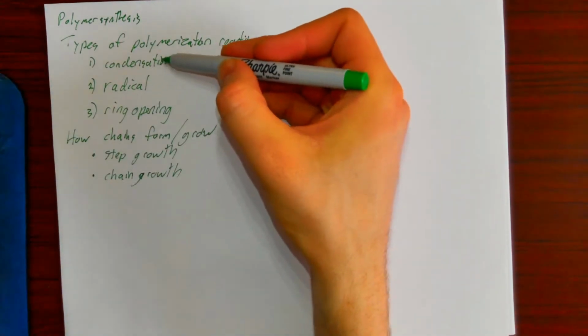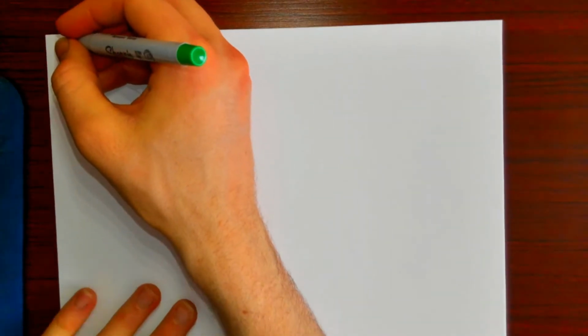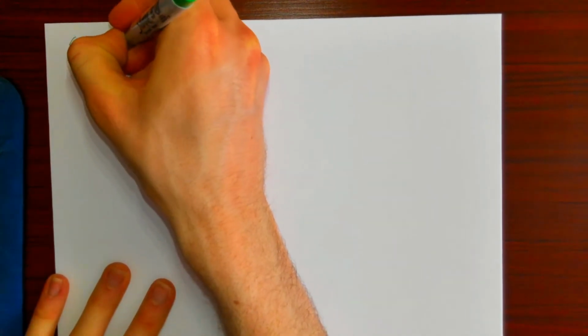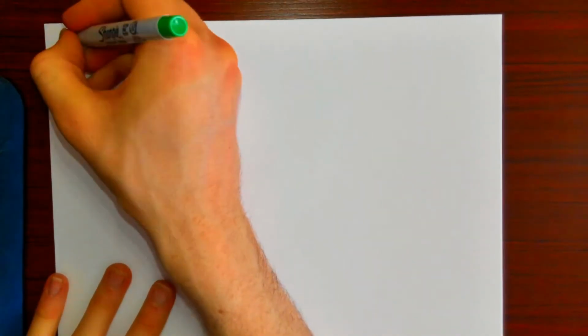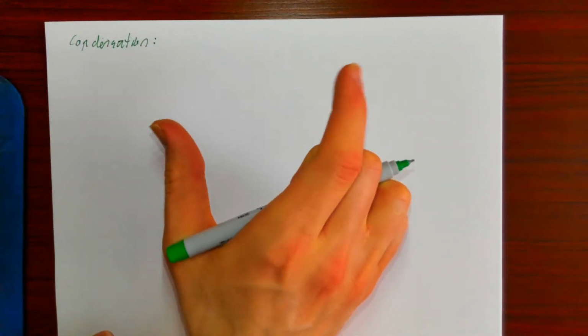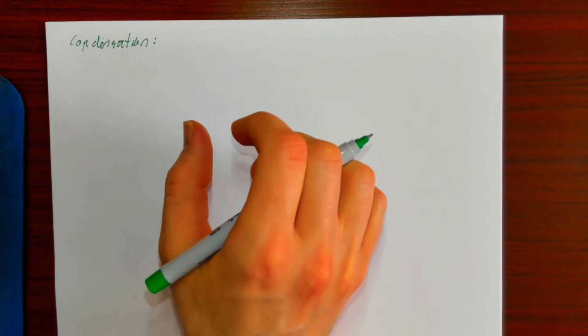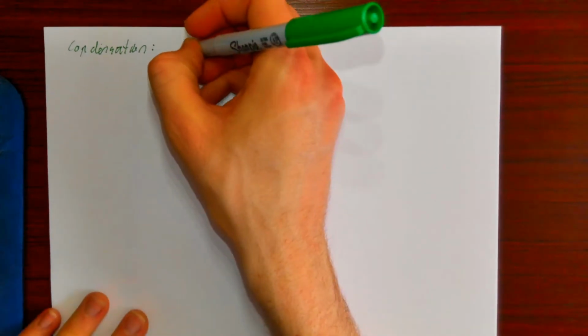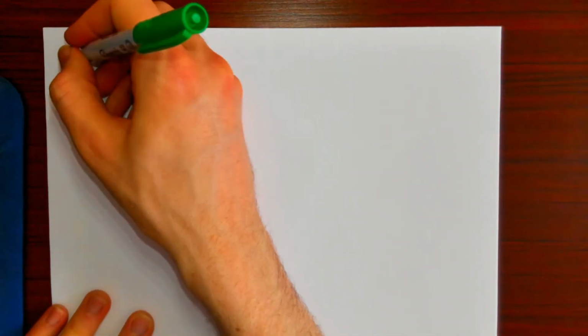So let's get started with condensation polymerization first. So condensation polymerization comes about from the idea that monomers are condensed when they're reacting with one another to form bonds.